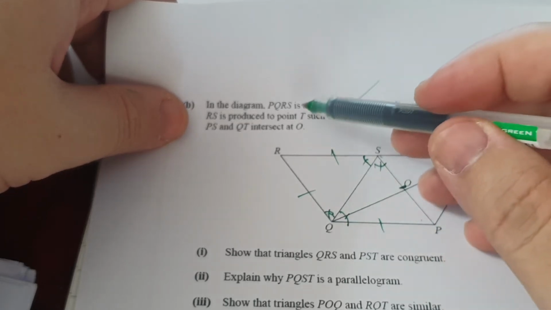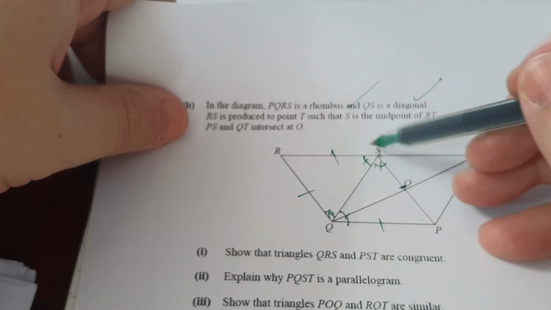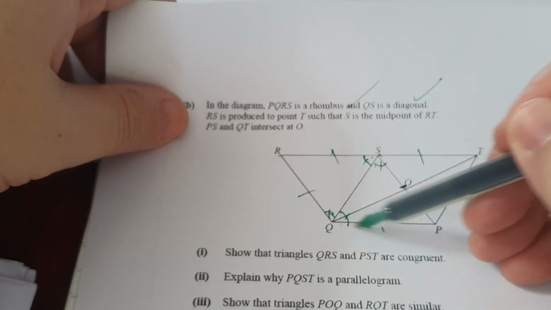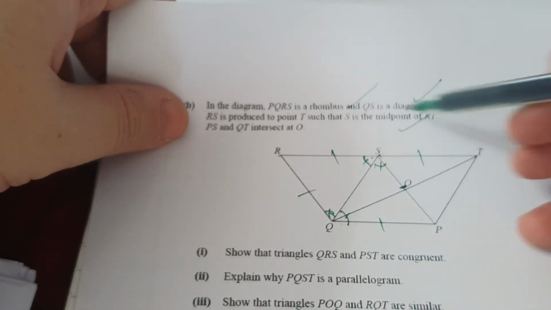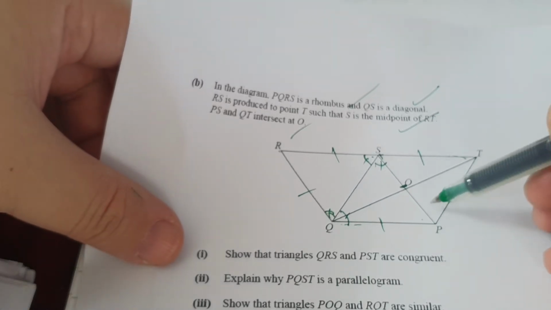Then it's produced such that S is the midpoint. So if S is the midpoint, that means this length is the same as this length, right? And then this one is the same as this one. So you can label here as the same.